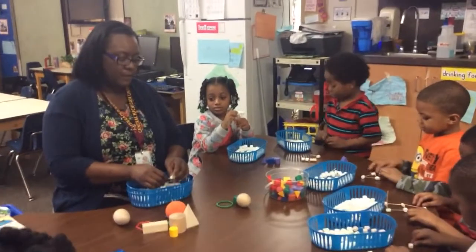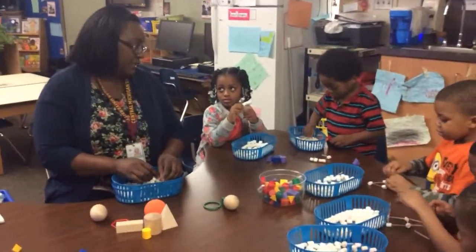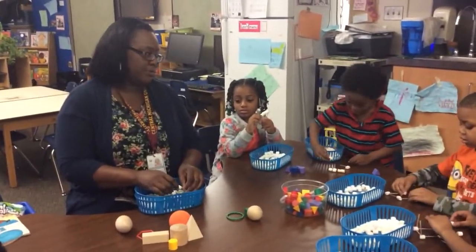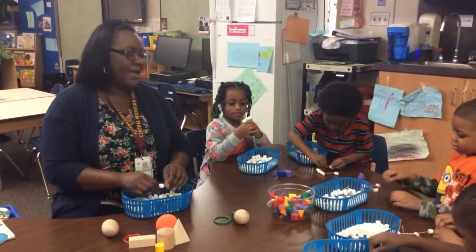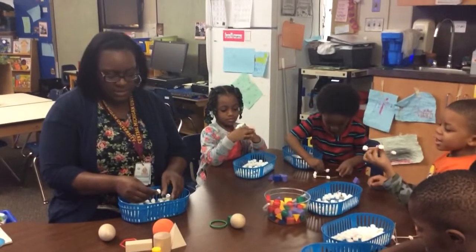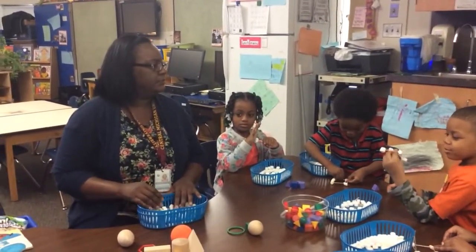You know what? It's not going to hurt. We're not eating them right now. But it won't hurt to eat these. But not right now. Right now we're mathematicians. We're not squishing them. We're building with them.